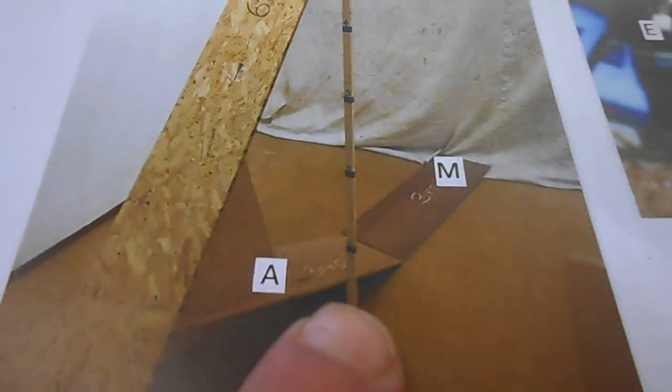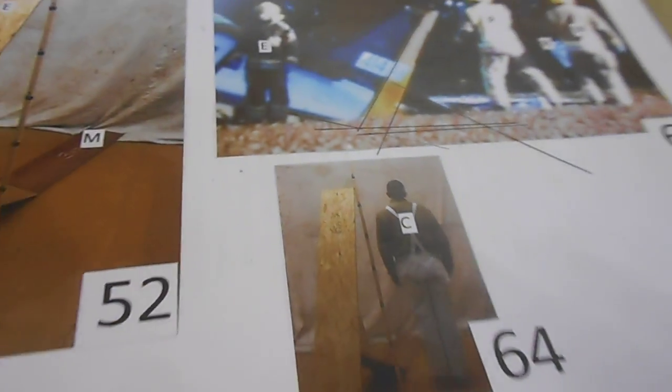That's a staff rod set out at 1 foot intervals. I'm 5'6". Look at my height relative to the top of the rudder.